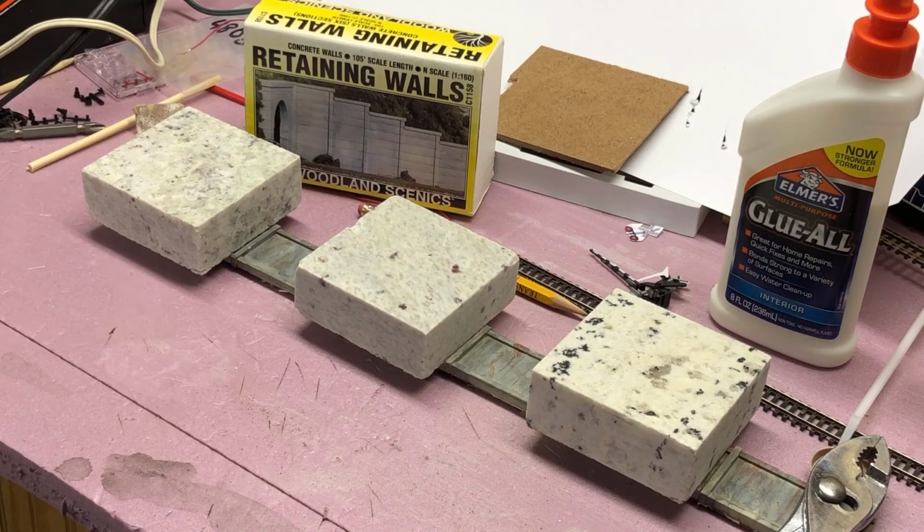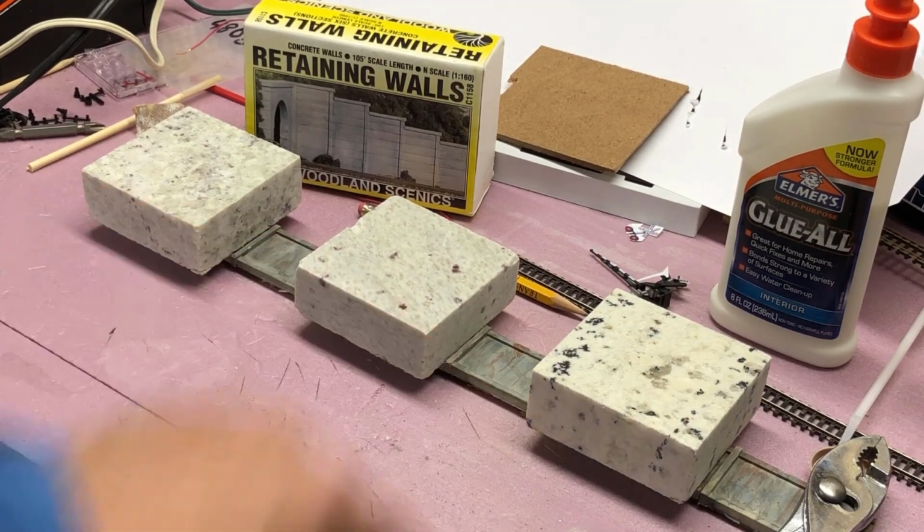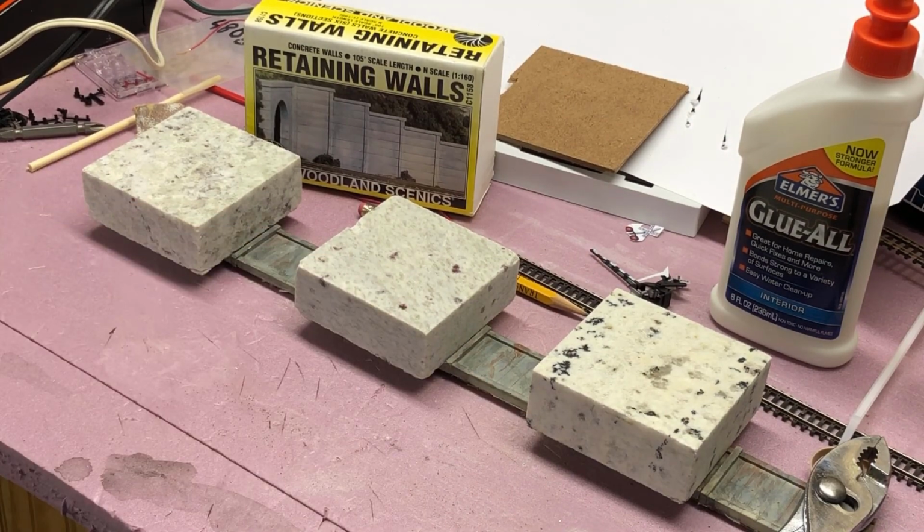One thing you'll notice is that I have these square blocks using weights to hold it down as the glue sets, and these are just square granite blocks that I got from Home Depot. They're samples that they have when you're looking at granite counters and so forth, and they work really well because, one, they're heavy, and two, they're square, and so you can use them for a variety of things, holding up the corners of buildings as you're gluing them and wanting them to set and things like that. So they work out really well, and they're free.